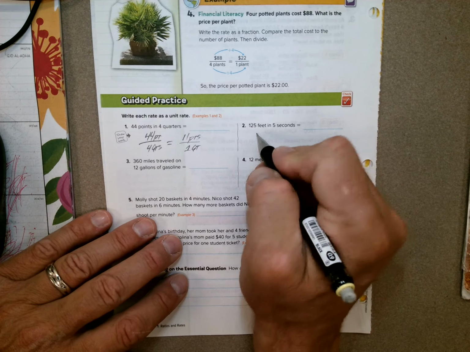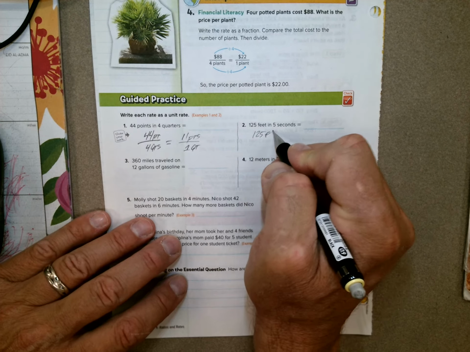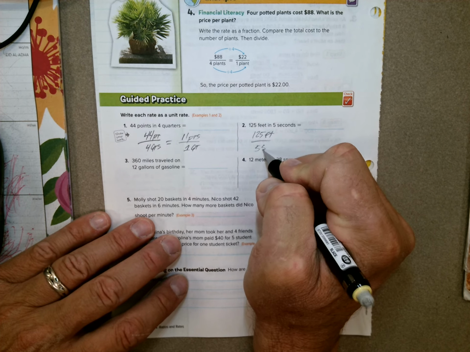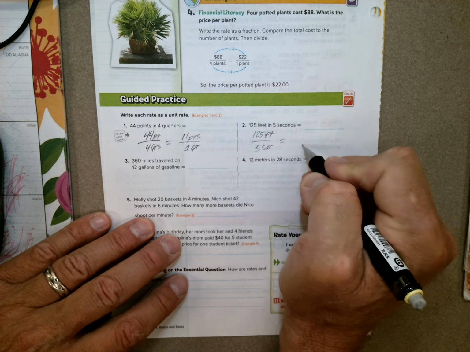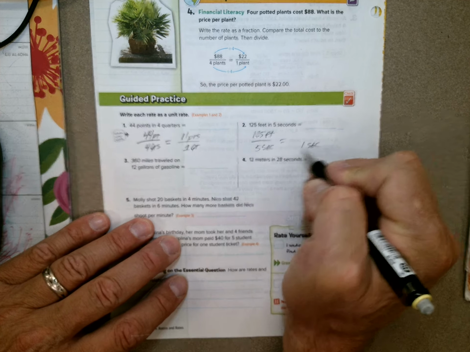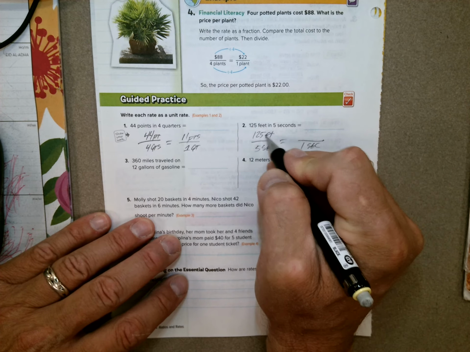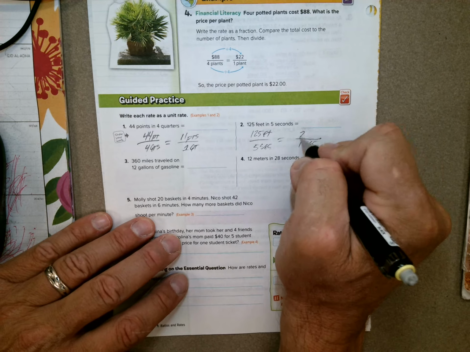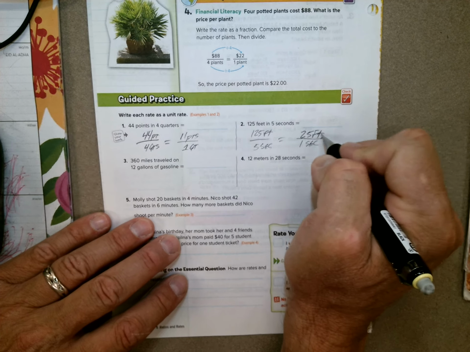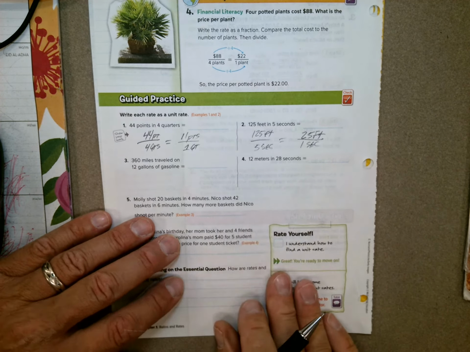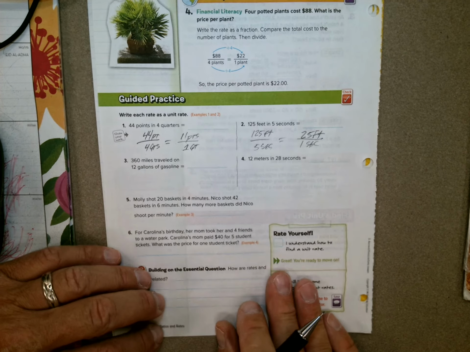Next one, this rate is 125 feet in 5 seconds. What are we doing in 1 second? What is the unit rate? Divided by 5, divided by 5. We're going 25 feet per second is how that would be read.